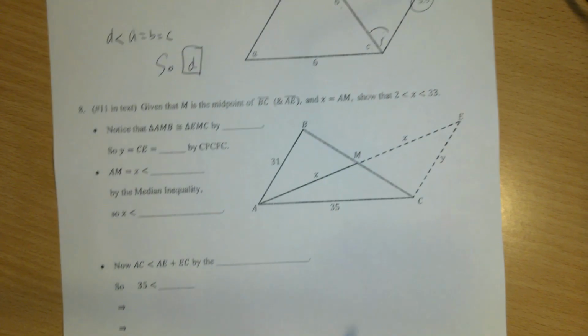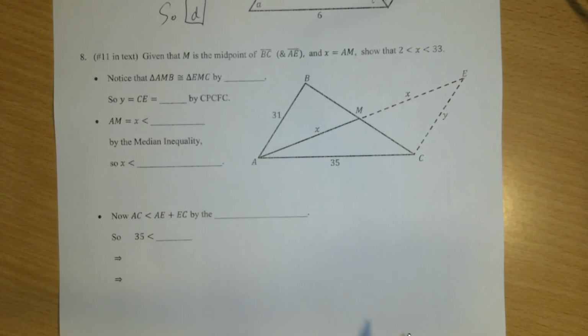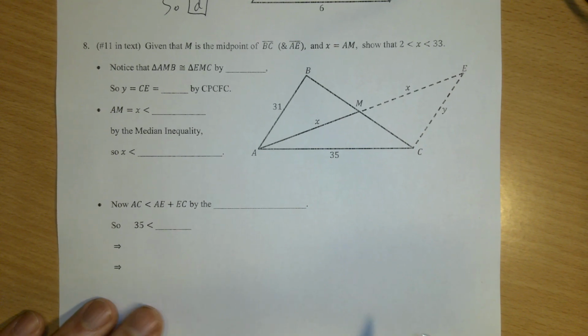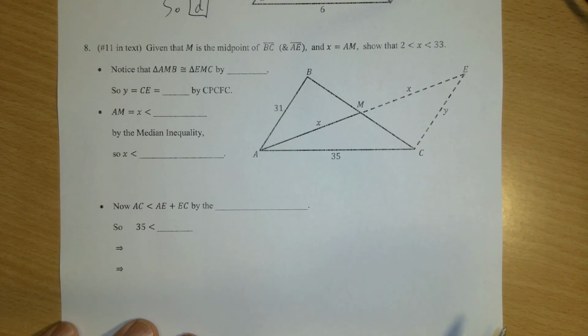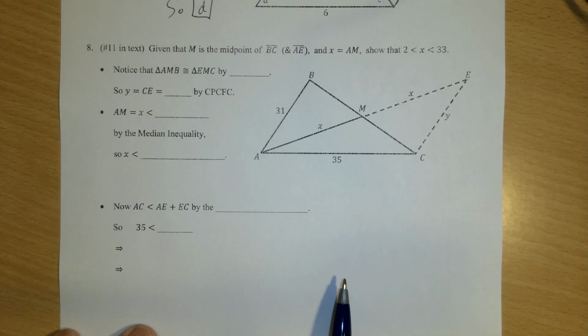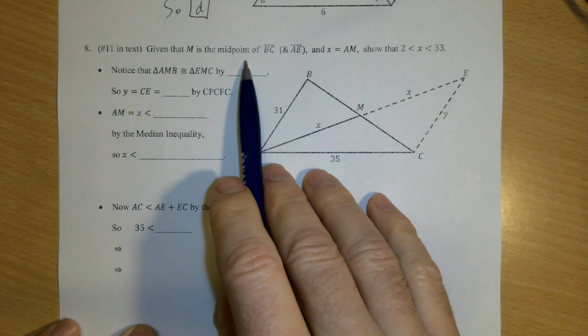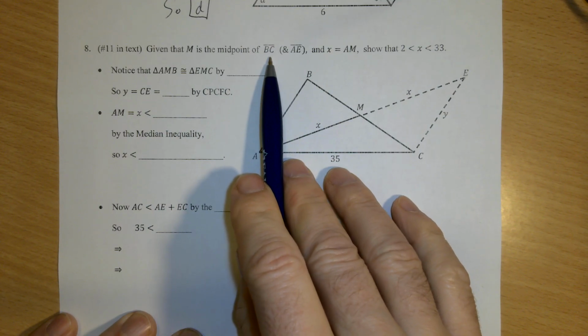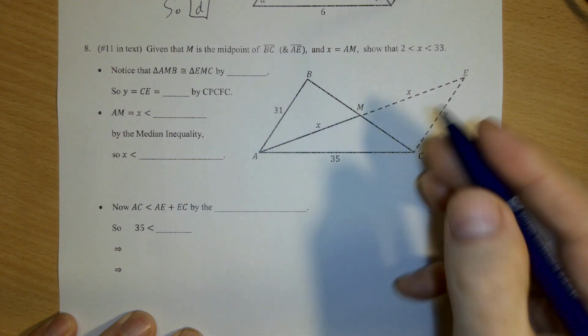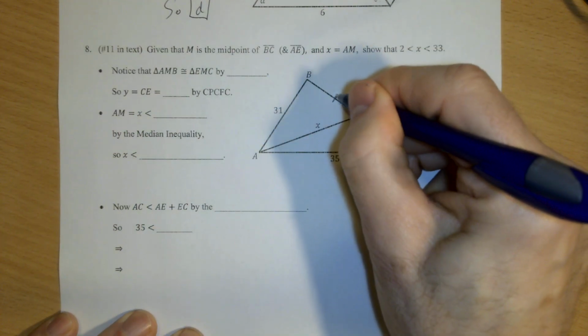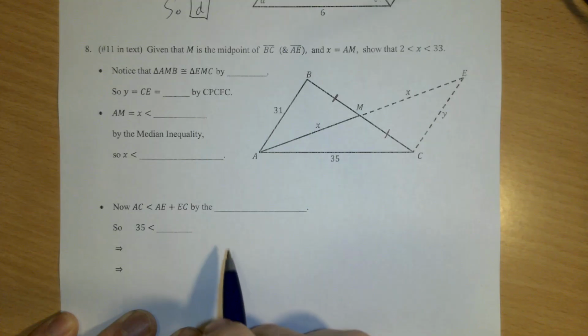All right, let's do our last example, number 8. This seems to be similar to a previous problem we did, at least the shape is similar. Given that M is the midpoint of BC, I'll put a notch there and a notch there to indicate that.